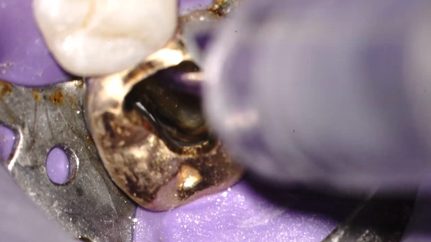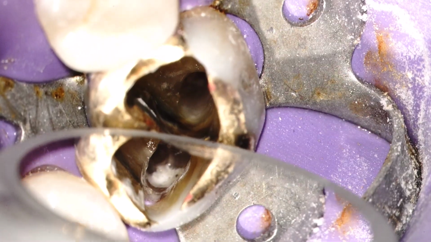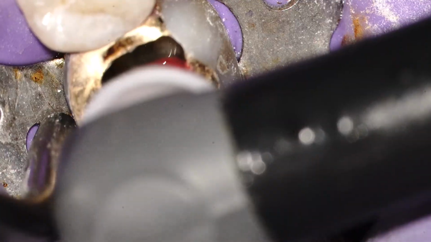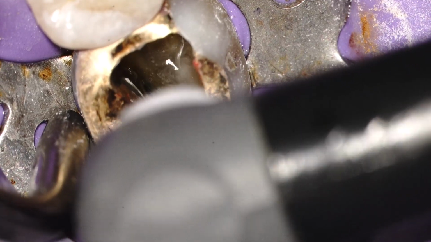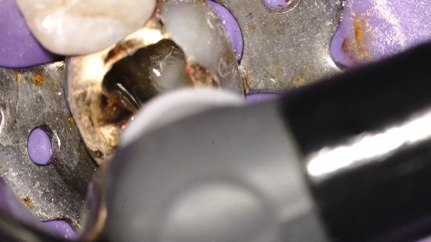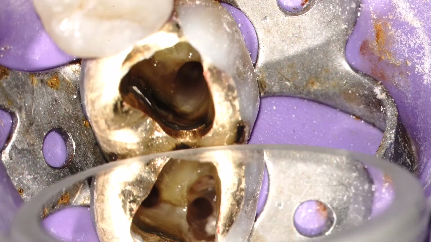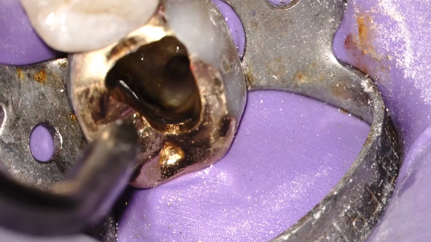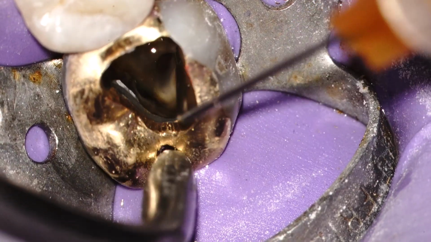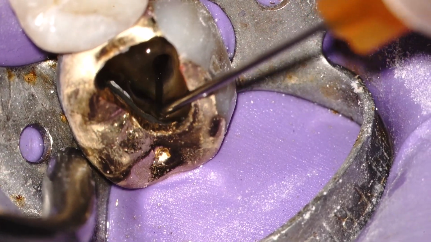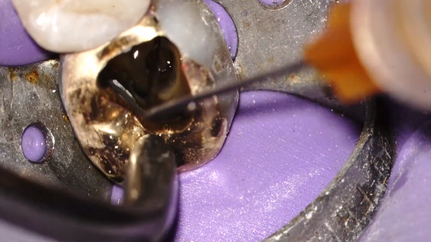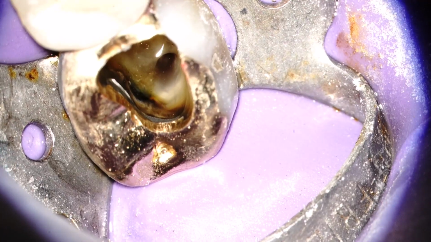Now I'm using the microsuction to evacuate the fluids from the canals and pulp chamber. Next, I irrigate with 17% EDTA and agitate each canal with the EndoActivator for 30 seconds. I edited the 30 seconds at each canal for brevity. I finally use alcohol again to flush the canals and dry before using paper points.